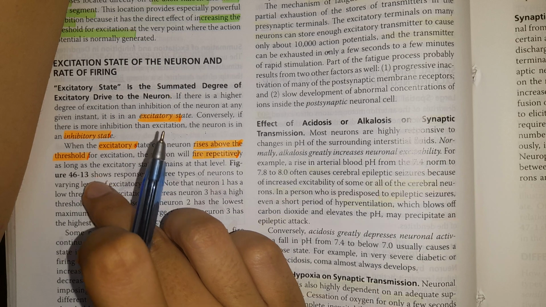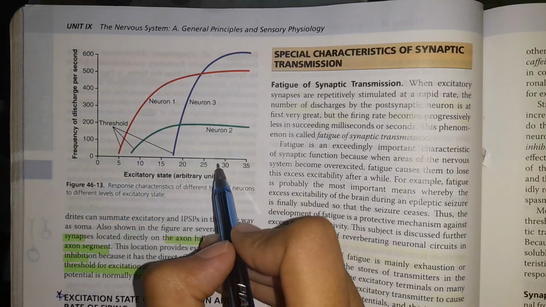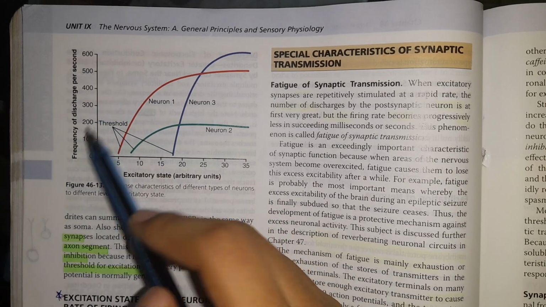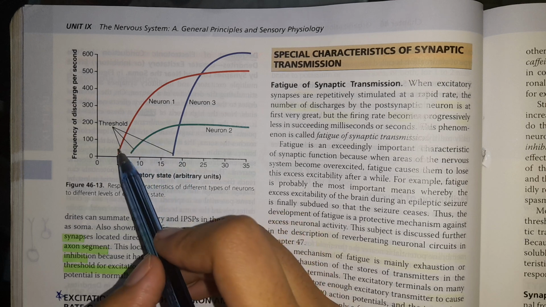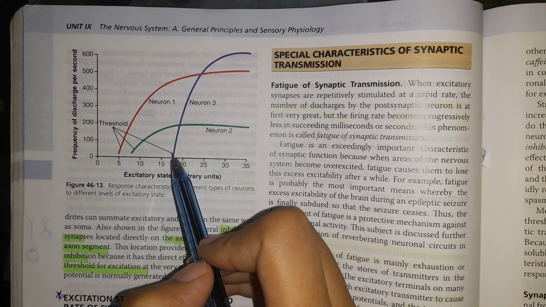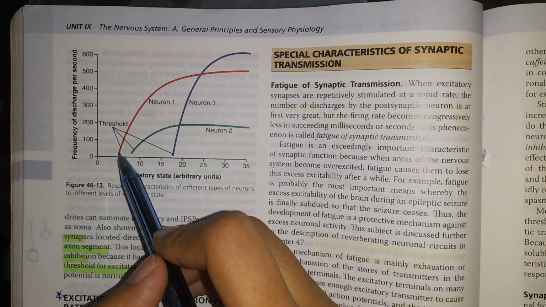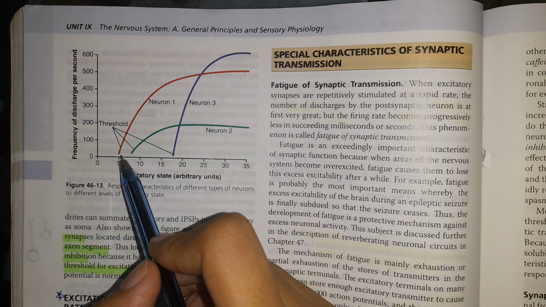Now we'll move to this figure 46. In this figure, on this side, they are showing the threshold levels. On the other side, they are showing the maximum frequency. The threshold which is lowest is of neuron number 1, and the threshold which is highest is of neuron number 3. So you can see that the lower the threshold, the easier it is to excite the neuron. Second thing, highest maximum frequency.